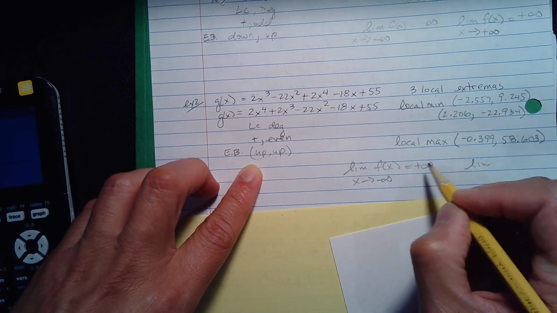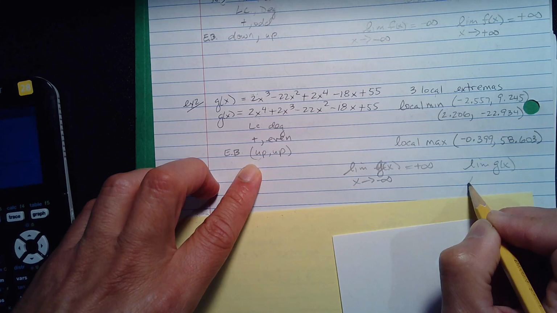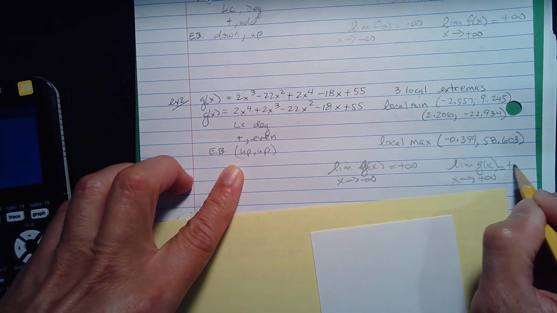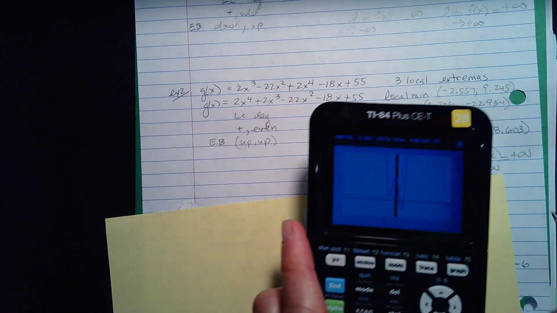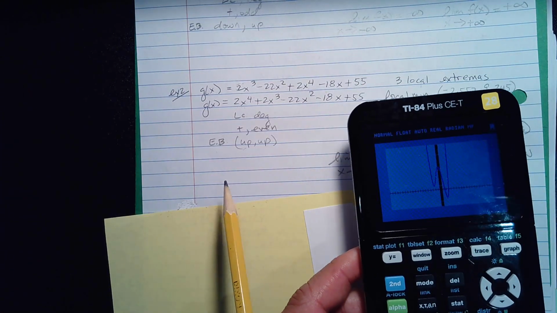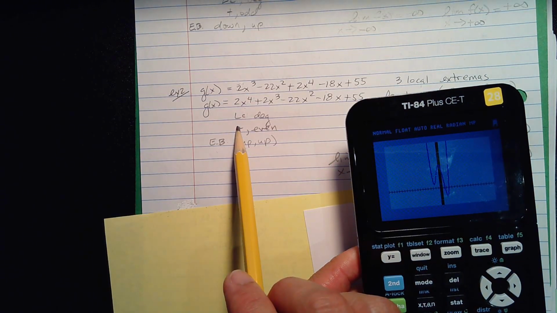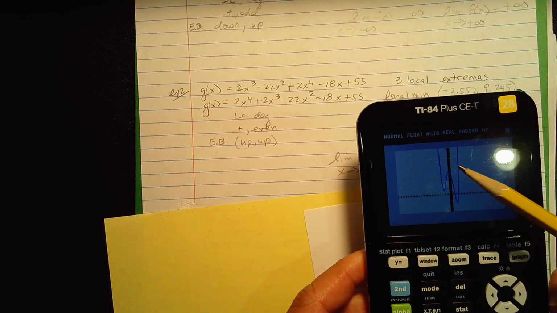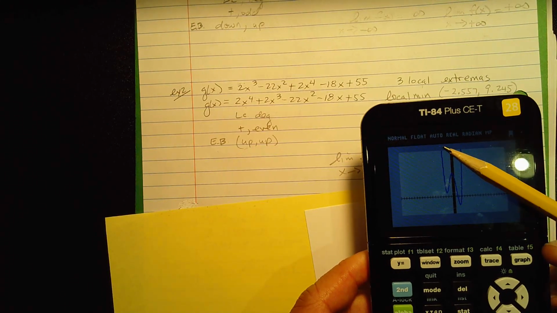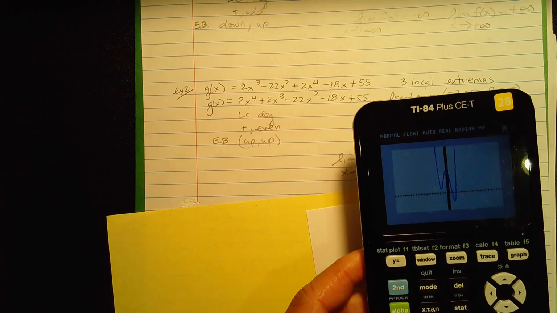The limit of g of x as x approaches positive infinity, the y value is positive infinity. And again, here's to verify what we wrote earlier, just by looking at combinations of leading coefficient and degree. Left end up, right end up. So left end is approaching positive infinity, right end is approaching positive infinity.